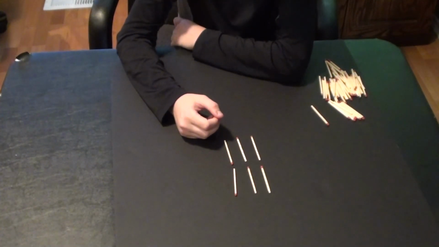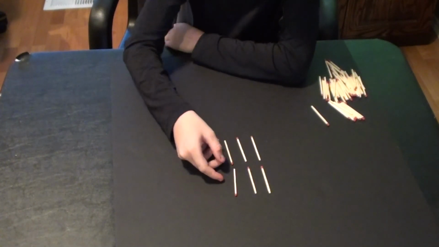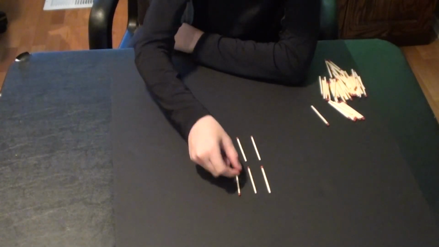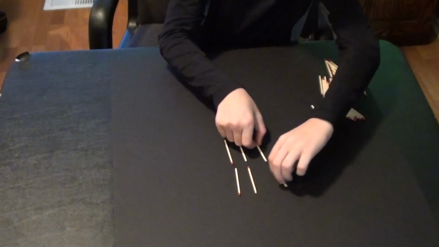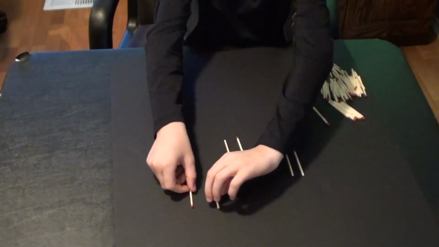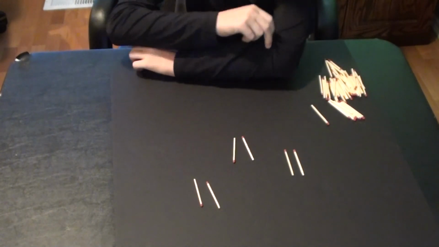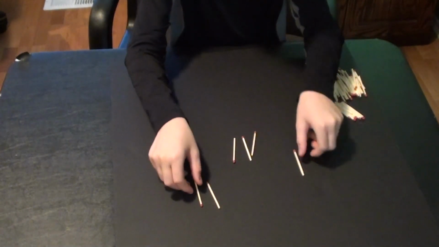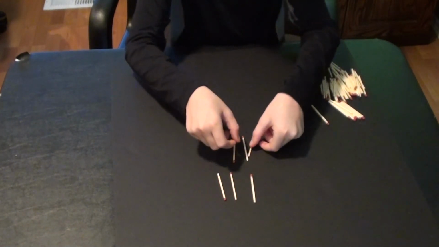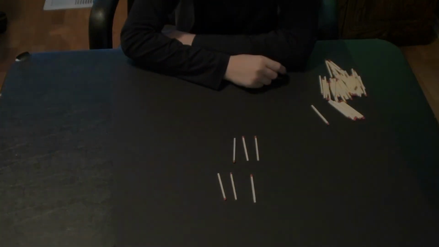The interesting thing about multiplication is that you can do 2 times 3, that equals 6, or you can do 3 times 2, and that would still equal 6, but they're just in 3 different groups instead of 2. Then when you put them back together, it's still 2 times 3 or 3 times 2.